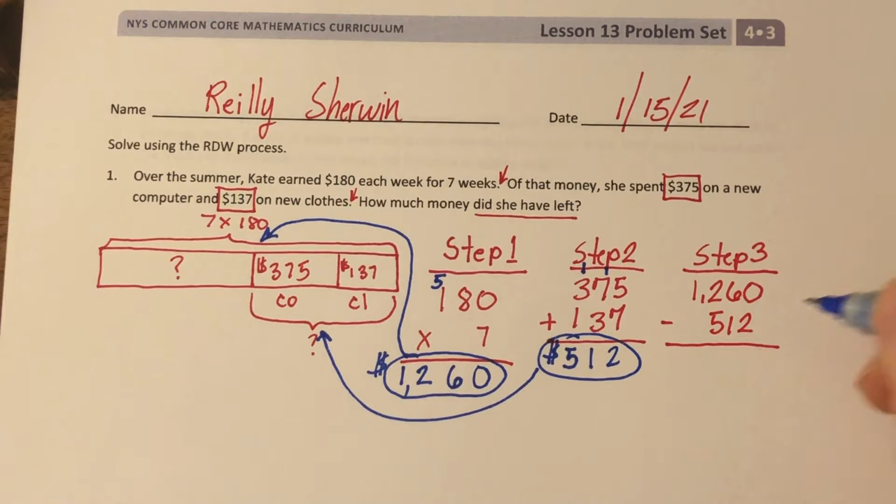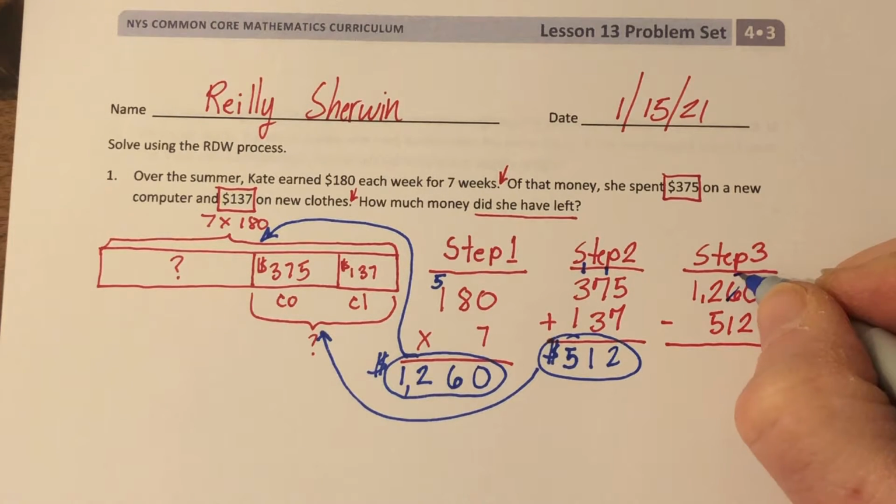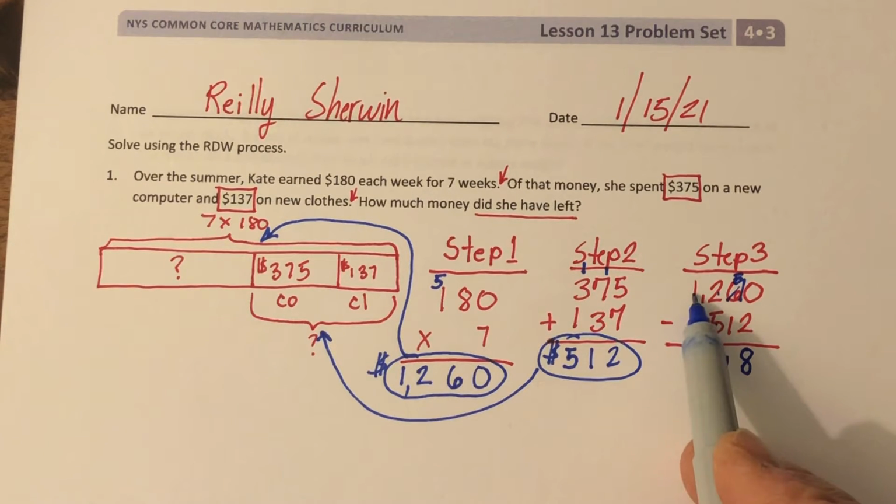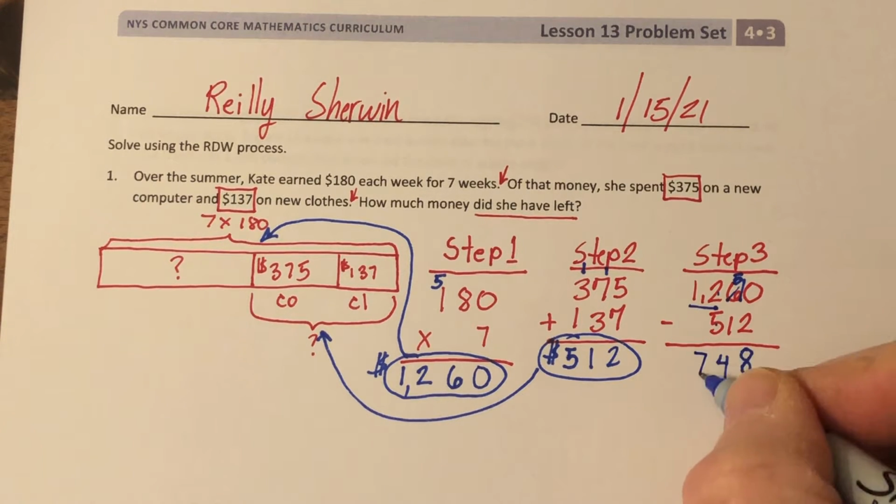So here we go. 0 minus 2. Can't do it. So I'll cross out the 6, leave a 5. Make that a 10. 10 minus 2 is 8. 5 minus 1 is 4. And then 2 minus 5 I can't do. So I could cross out this one, make it a 0, make that a 12. Or I can just look at this and say, I got 12 right there. 12 minus 5, that's 7. Okay?